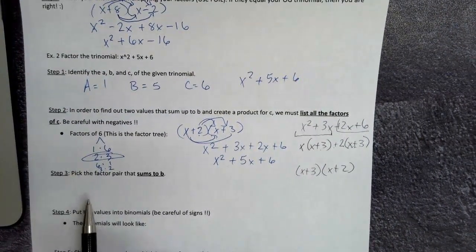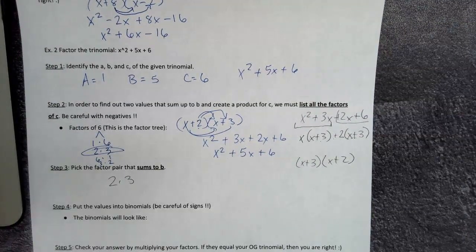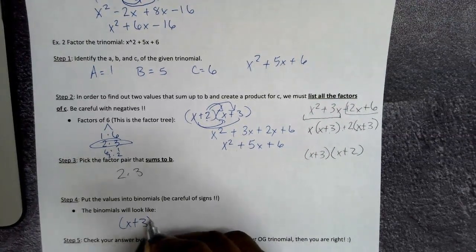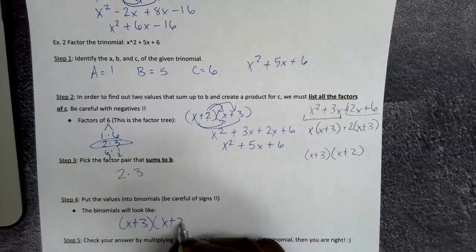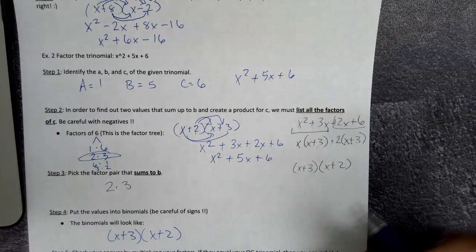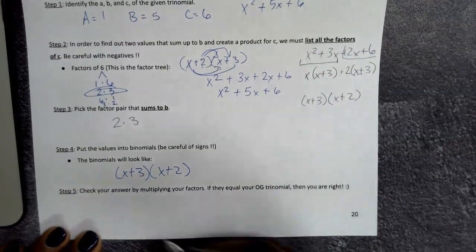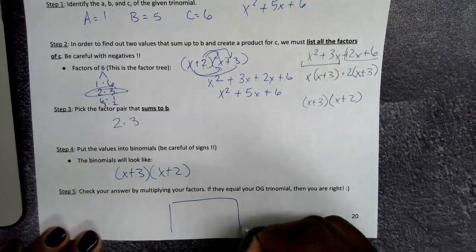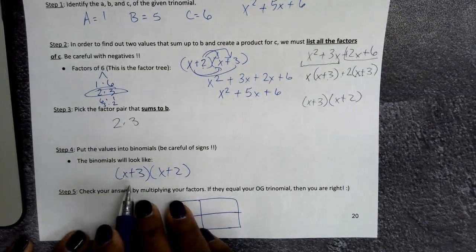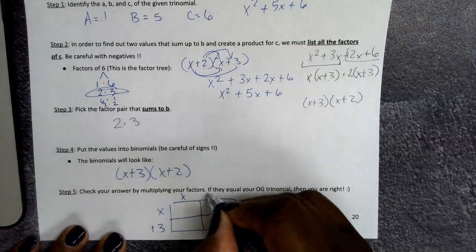It says now, pick the factors. We already did that. We said 2 times 3. Your binomials looked like x plus 3 and x plus 2. And when you check, you want to check it. Let's check it since we've done it 2 ways here. Let's check it with the box method. So the box method, we have factor. Our first one was x plus 3. So let's do x plus 3.